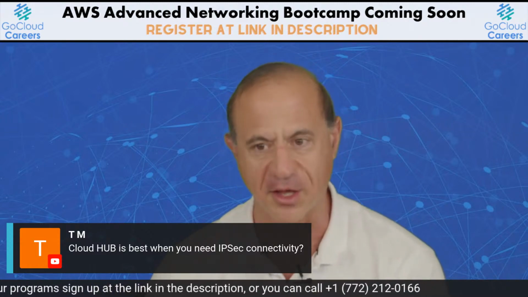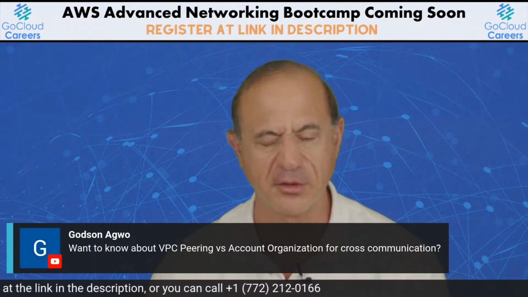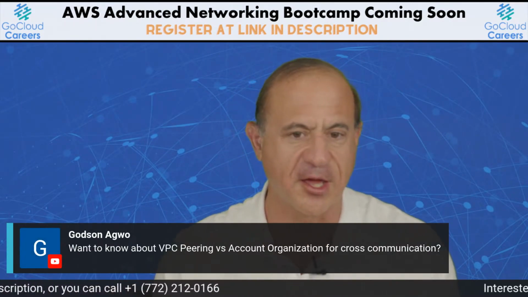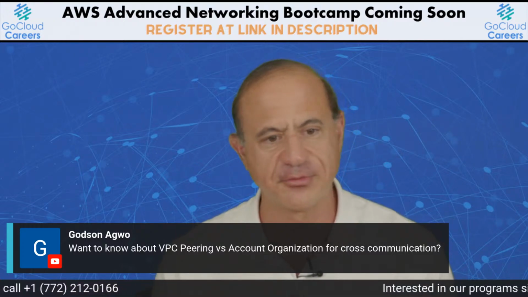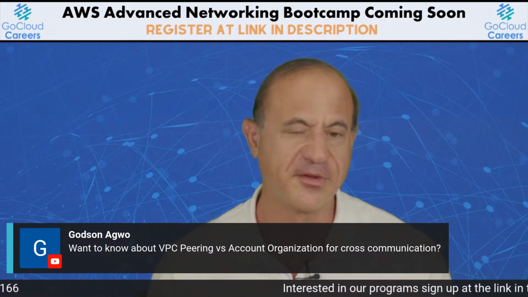CloudHub only allows IPsec. Only, but if you wanted to use Transit Gateway, that doesn't preclude you from other things. So it's only if you need IPsec.